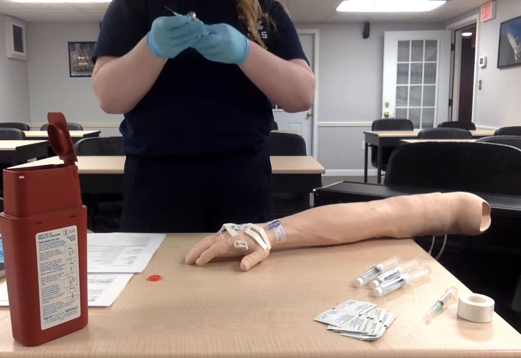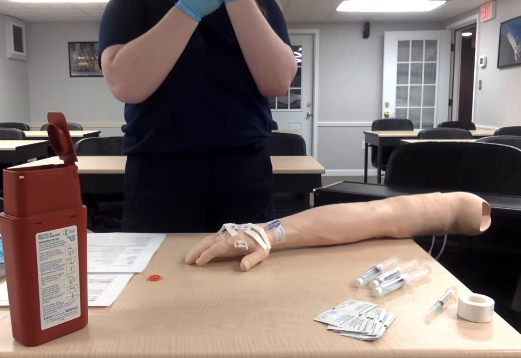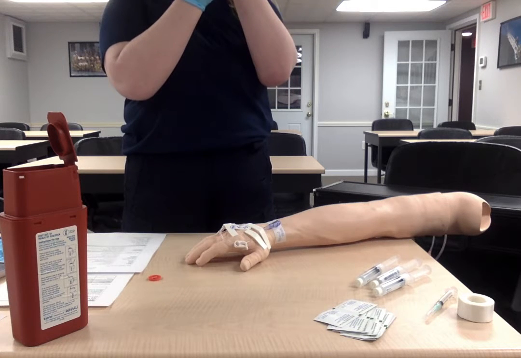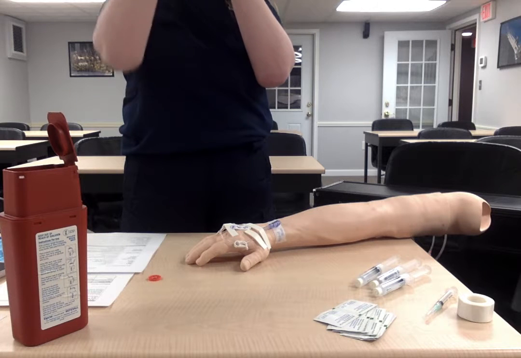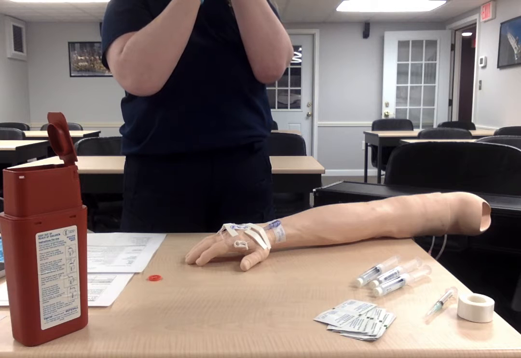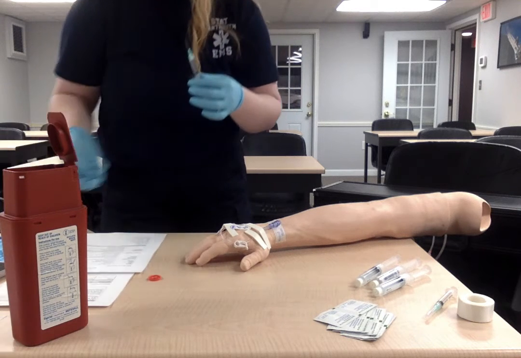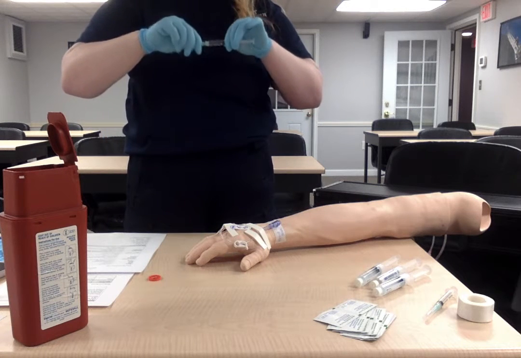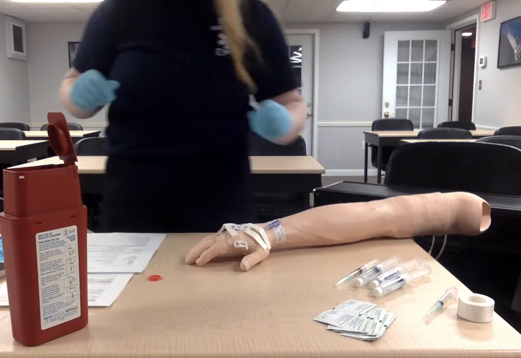And we are going to draw up the 2 mLs. We're going to make sure when we're drawing up that there are no air bubbles or anything like that, because we want to make sure that we don't risk anyone for air emboli. Okay, so we have the 2 mLs. We're going to put that over there and recap this so that the needle stays sterile. You can put that down at this point.